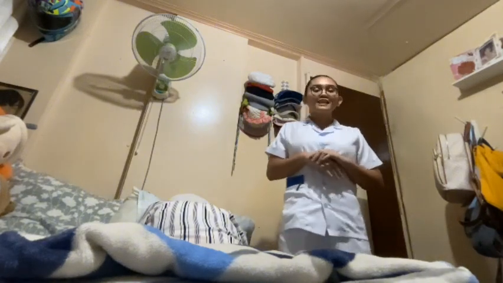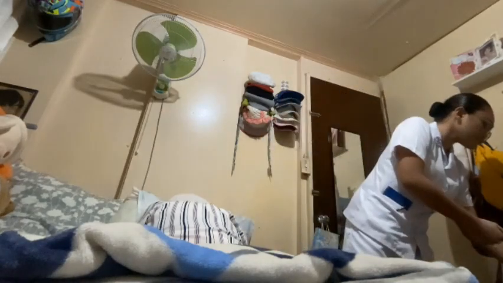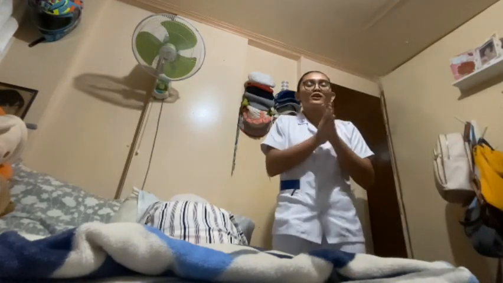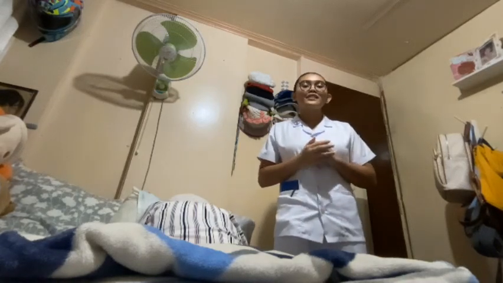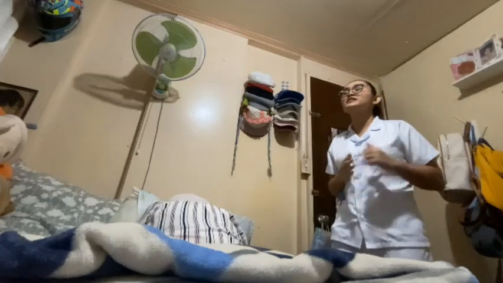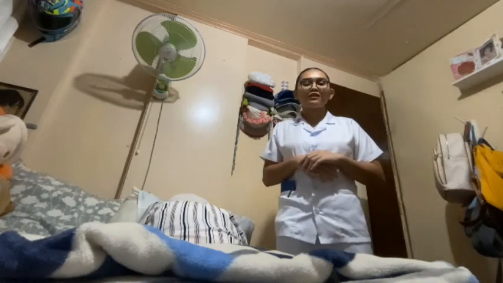Okay, thank you. After that, I must perform hand hygiene and observe appropriate infection prevention procedure to eliminate microorganisms and prevent cross-contamination of microorganisms. Then, I will provide patient privacy by screening or closing the door to protect the patient's dignity and promote comfort.